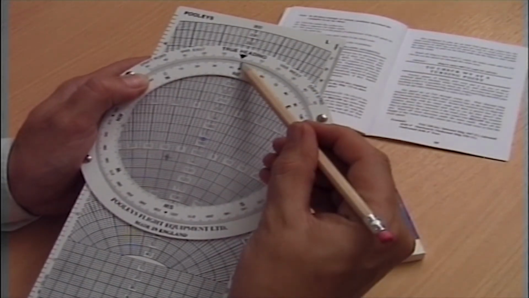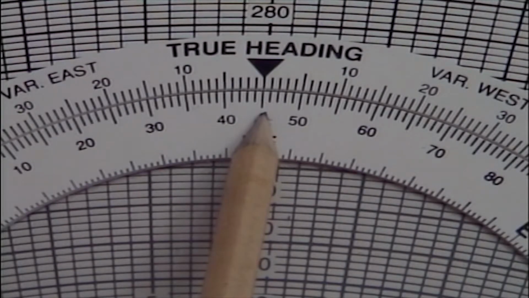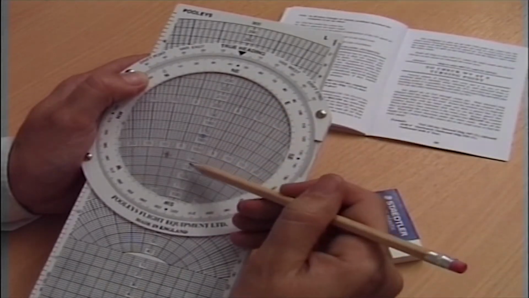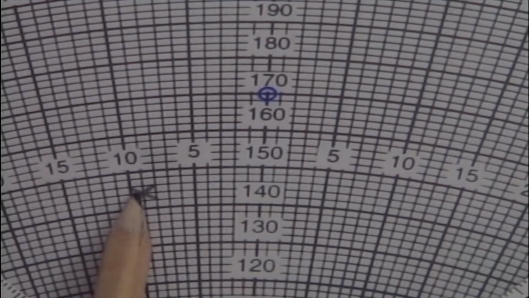We can now read our heading of 045 under the true heading index, and a ground speed under the wind cross of 140, 142, 144 knots.